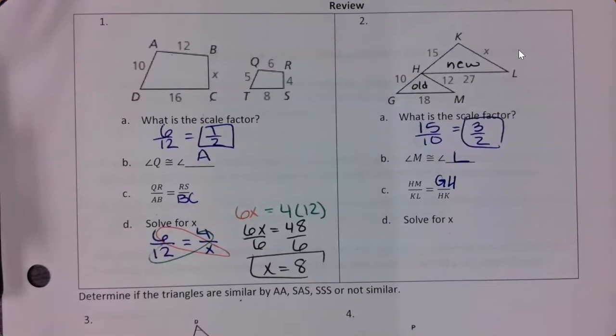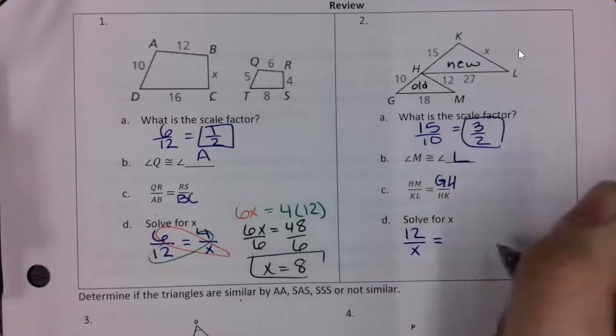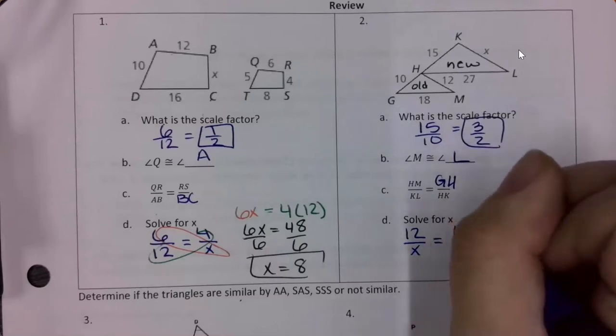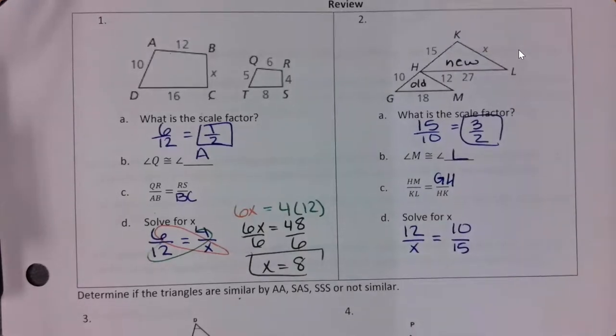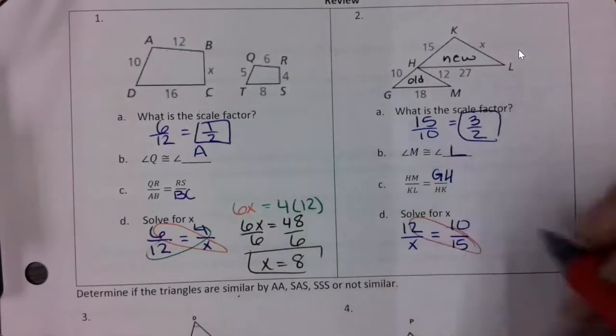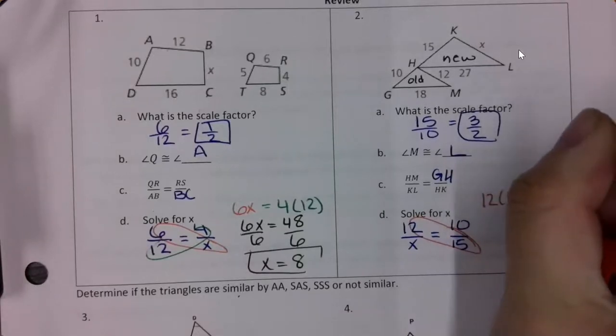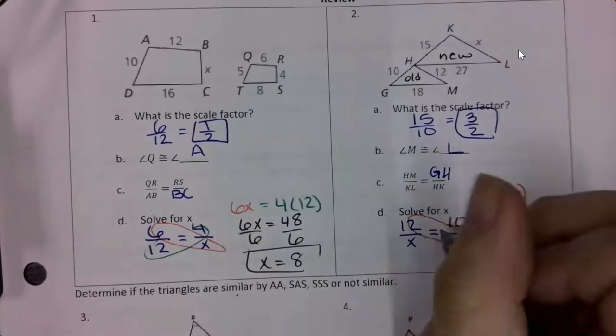Solve for x, I fill in the numbers for each of those side lengths up above. So HM is 12, KL is x, GH is 10, and HK is 15. So then I want to go ahead and cross multiply. I'm going to have 12 times 15. Now I'm going to have 10 times x.